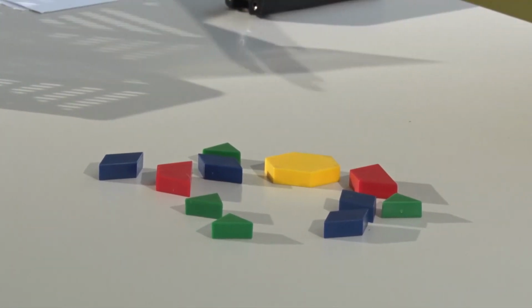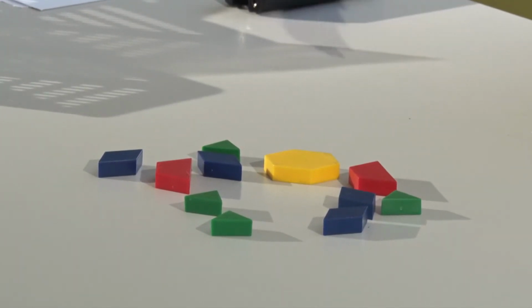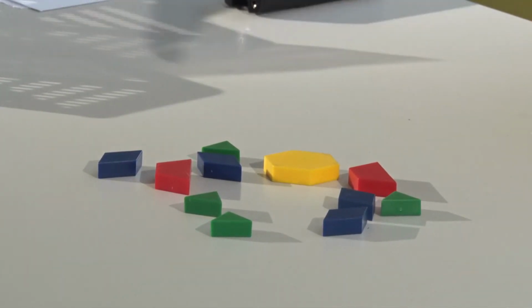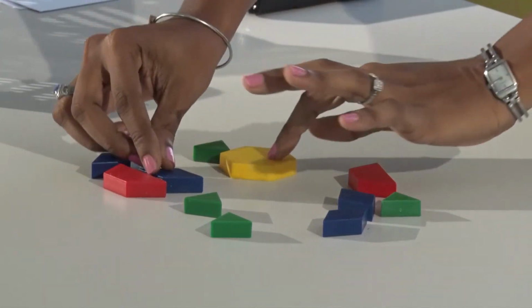So here are our pattern blocks, and we are going to make a design like Peter, a duck. So let's begin.